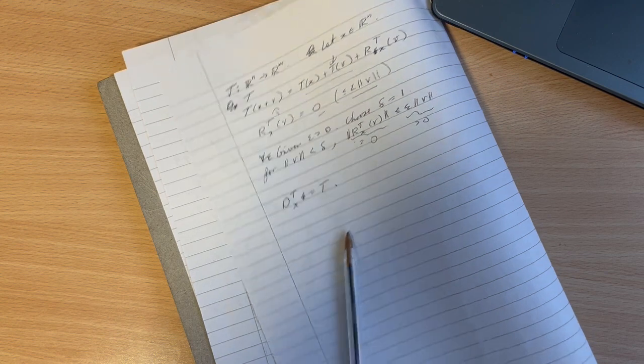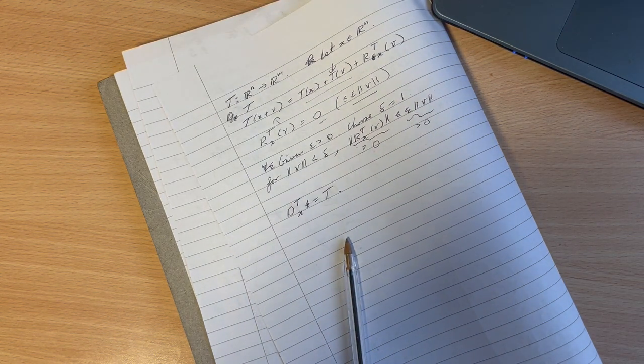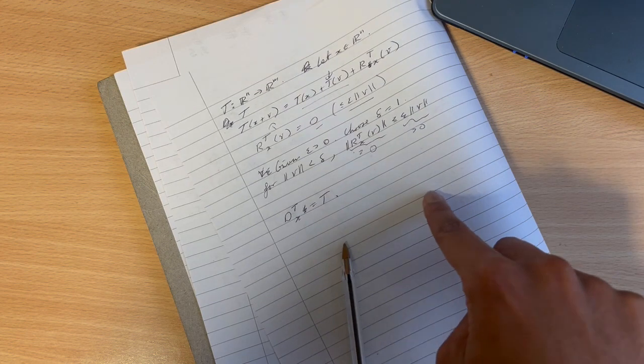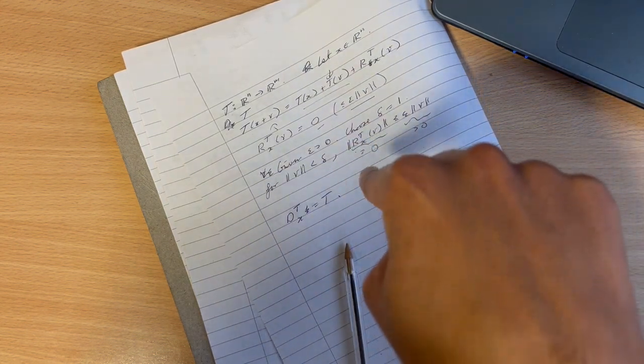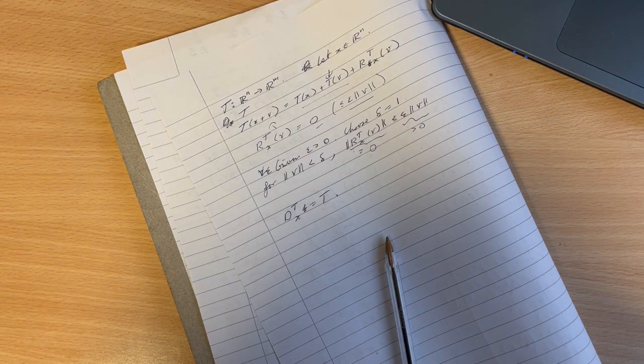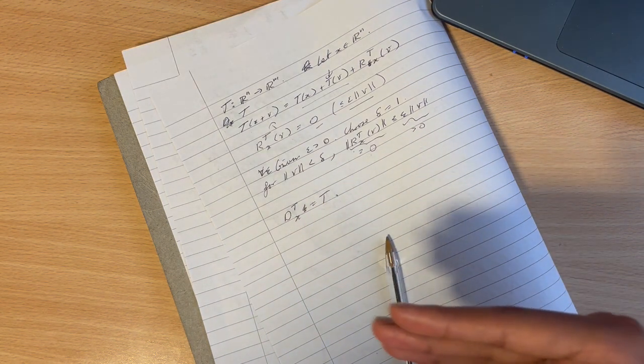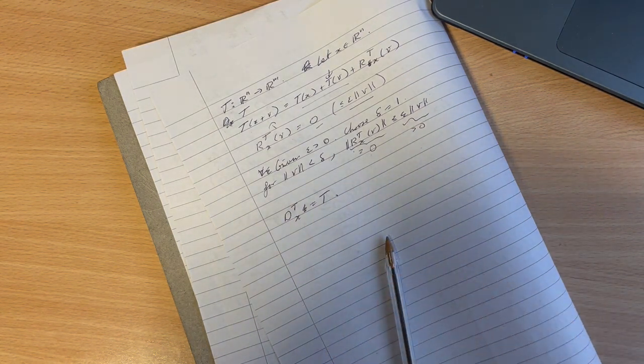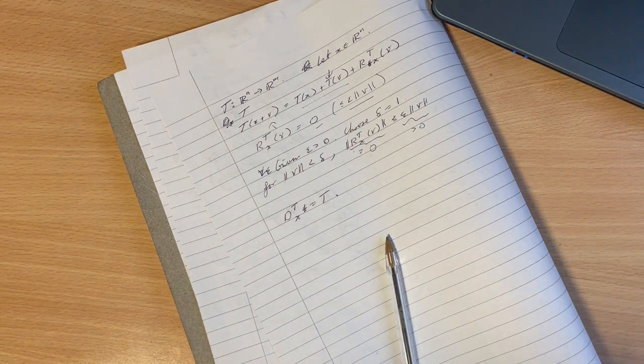So in the next video, I think the next thing to do is to show that if a function is differentiable, then it's continuous. If a multivariable function is differentiable, then it's continuous. And that's what we'll prove next.